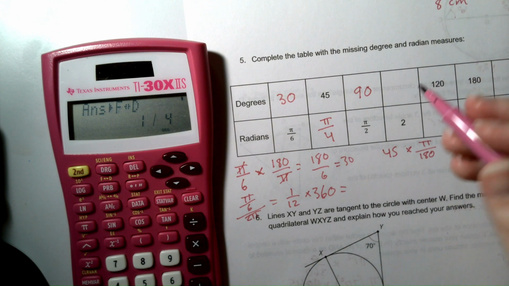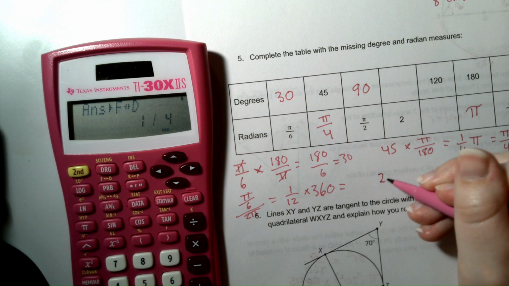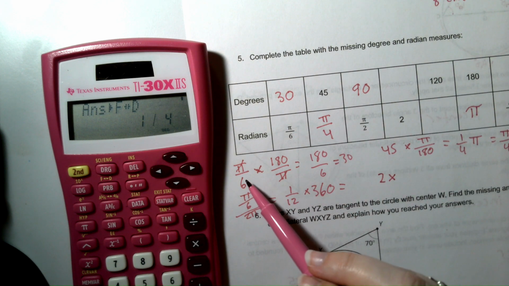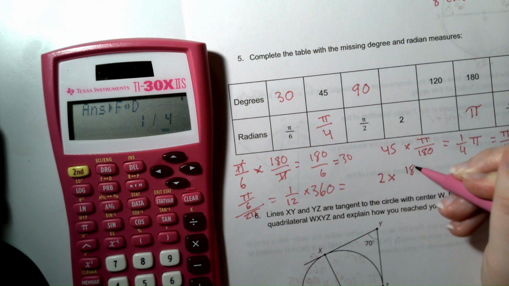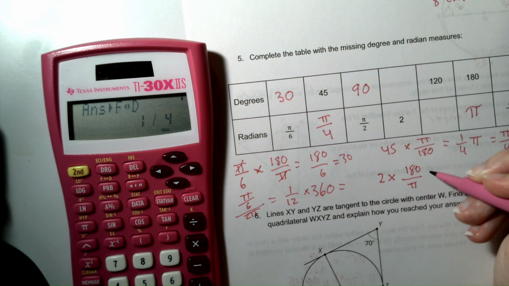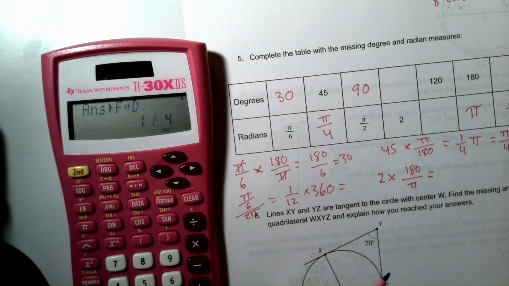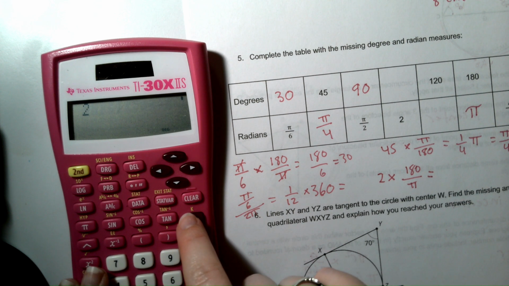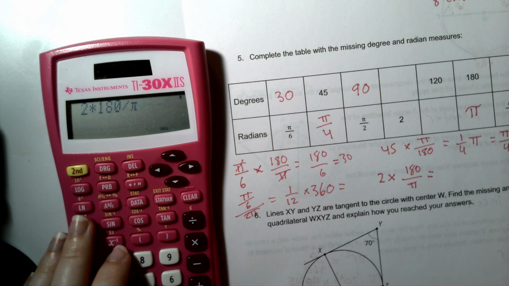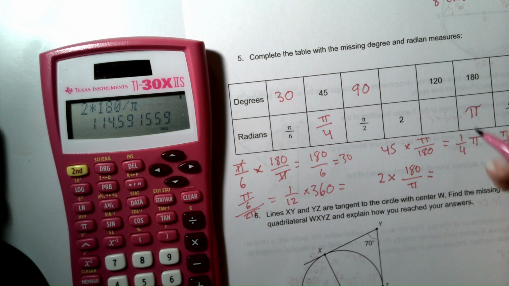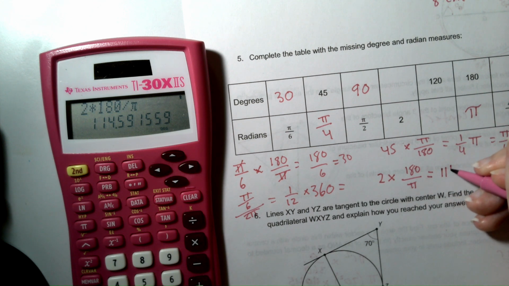So still do the same thing. We can say 2 times, like we did here, we were converting to degrees. So we did times 180 over pi. So for this one, we'll put the pi in the calculation. So we get 114.6, I'll say.